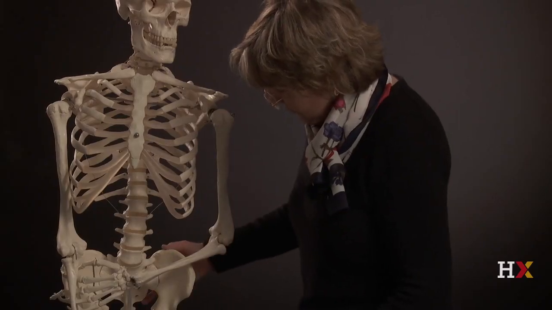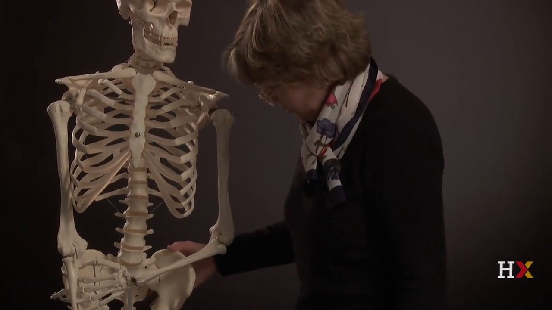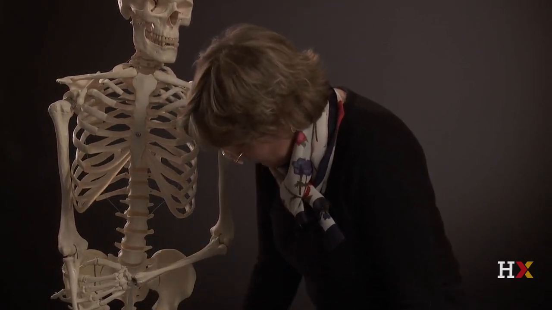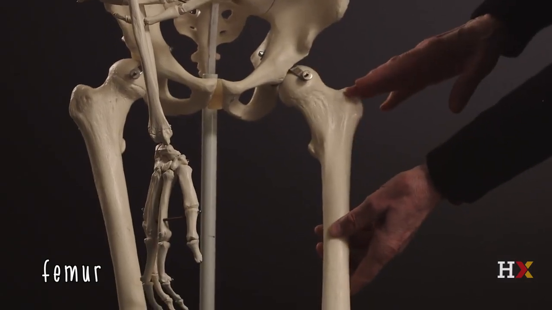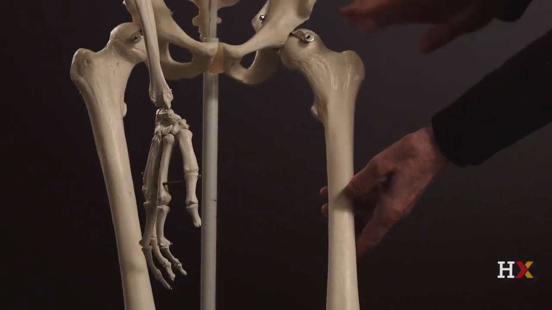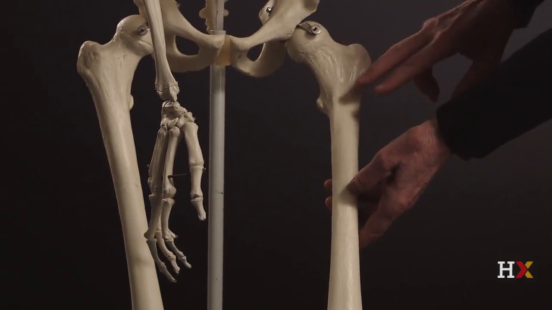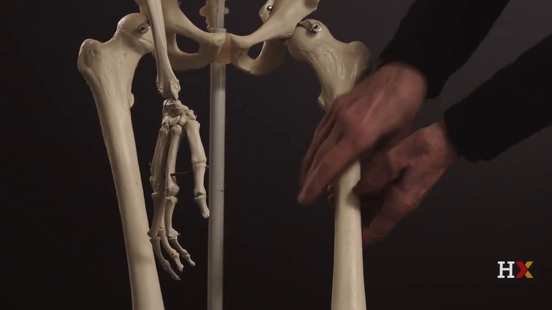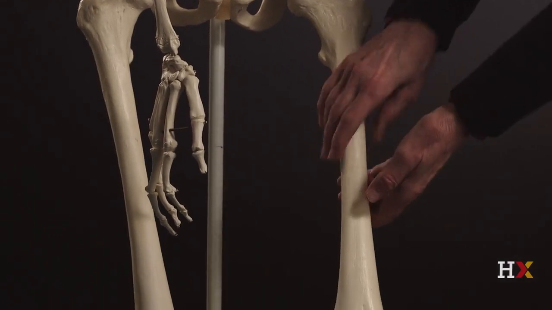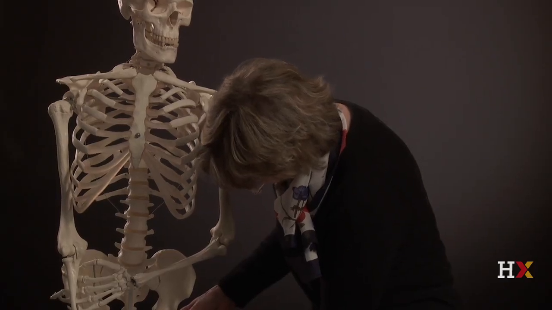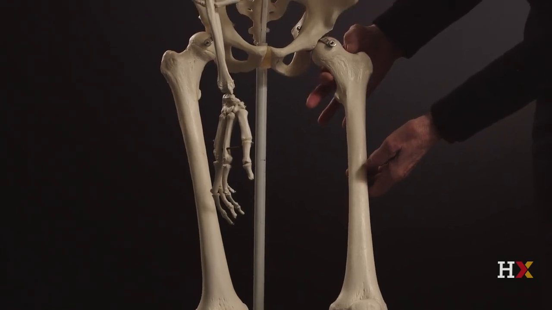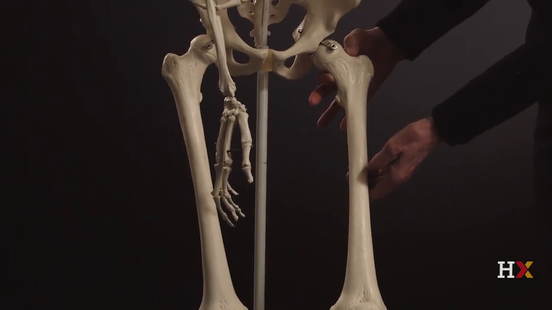So the pelvis is the bone of the hip region, the pelvic girdle. The bone of the thigh is the femur. And again, as you recall from the very general introduction, the long bones of the body will have a proximal articular end, a distal articular end, and a shaft in the middle. This region is the head of the femur. This is the neck of the femur.